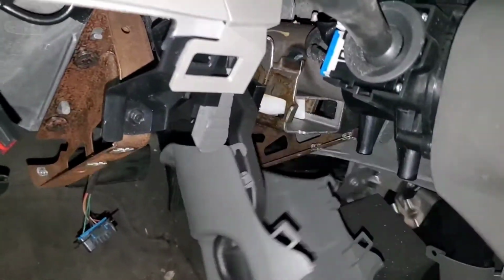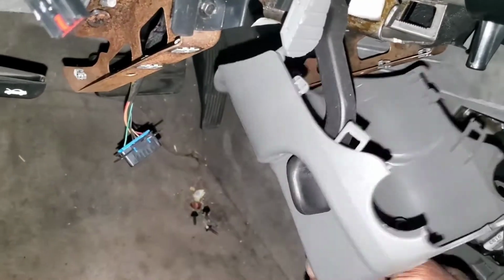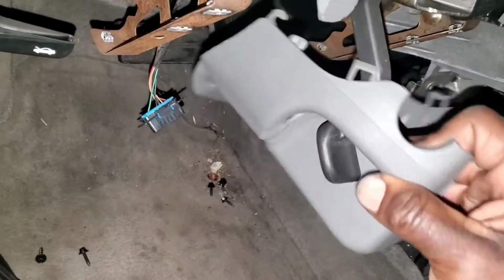Let's see if the bottom piece. Come on. Right. Oh, come on.